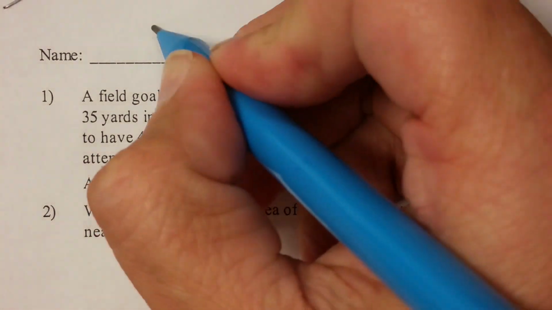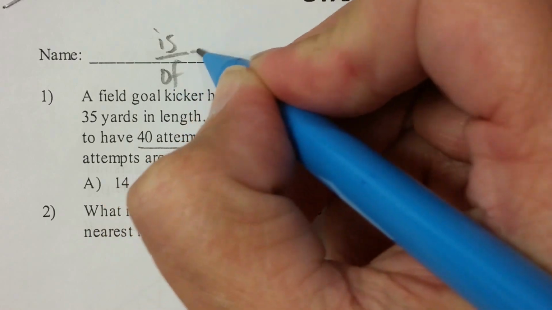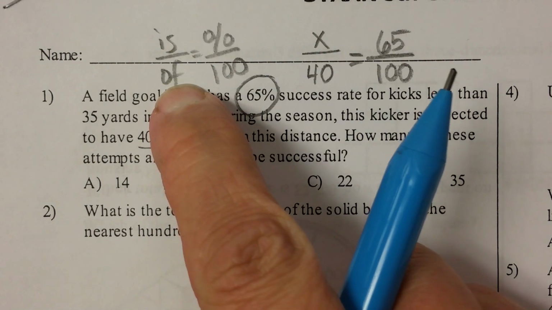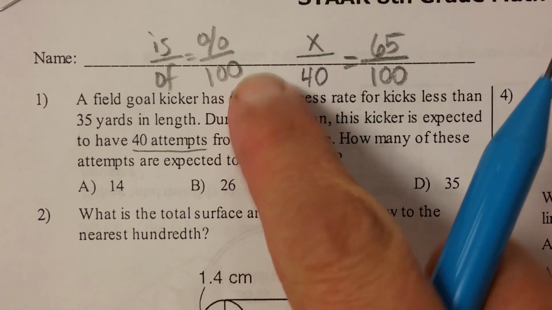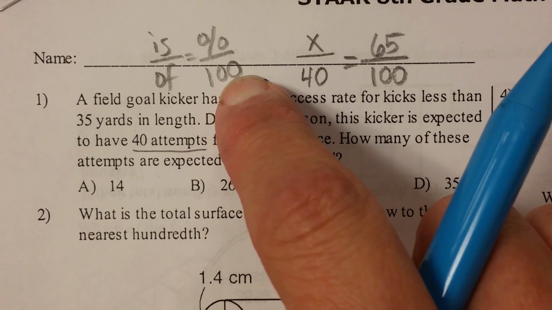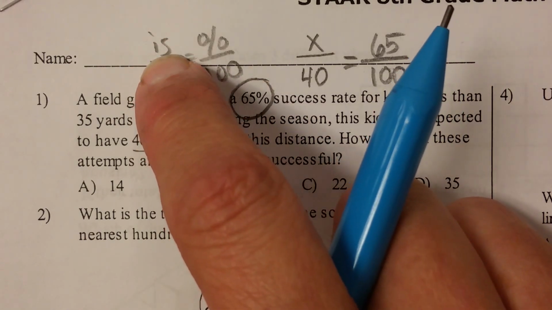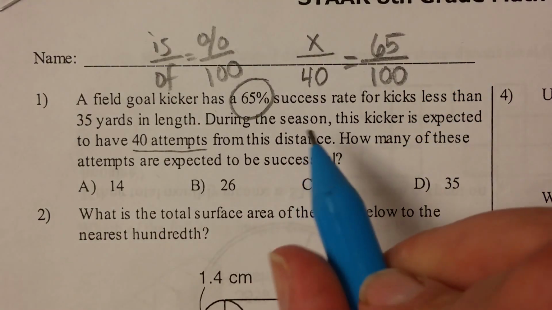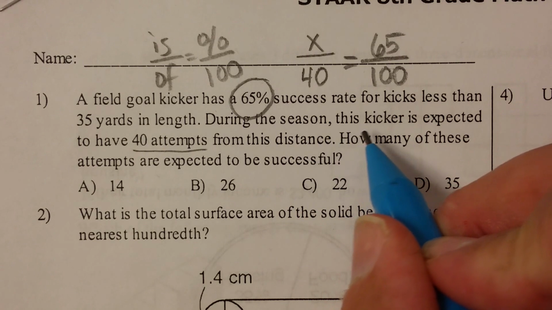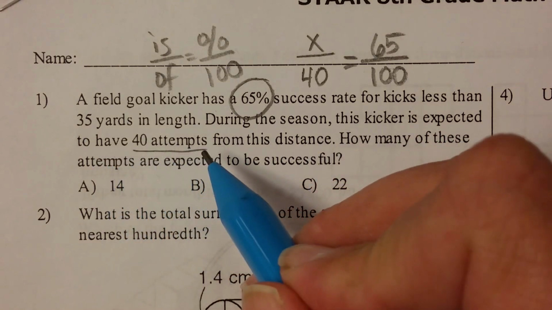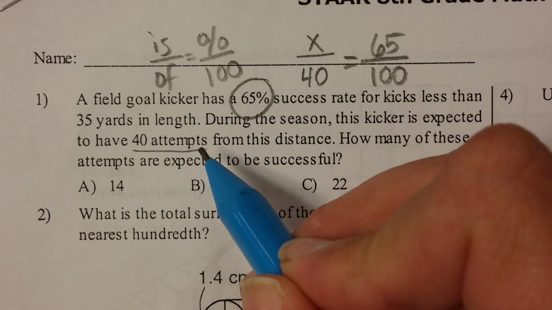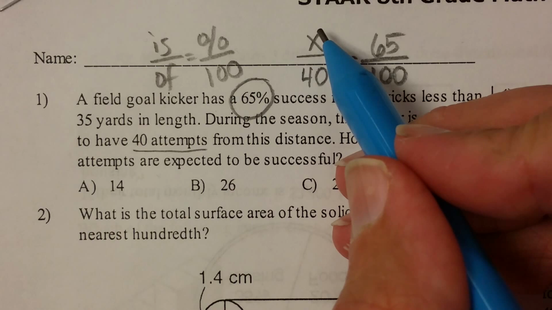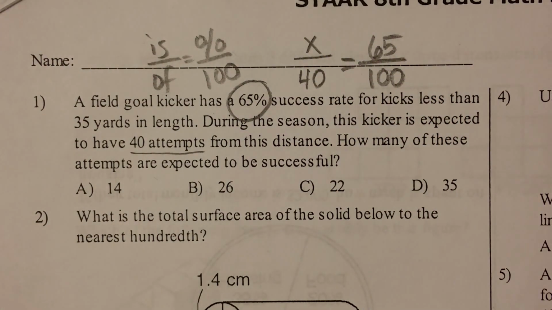Some of you may be used to using a proportion that's set up with the keywords is over of equals percent over 100. Remember that percent is the number compared to 100. When we're setting things up, if we have something next to the word is, we put it on top, or something next to the word of, we put it on bottom. It says during the season the kicker is expected to have 40 attempts. So out of those 40 attempts, since I used the word of, I would put the 40 down here. I want to know how many he is going to make. So that's what I'd be looking for.